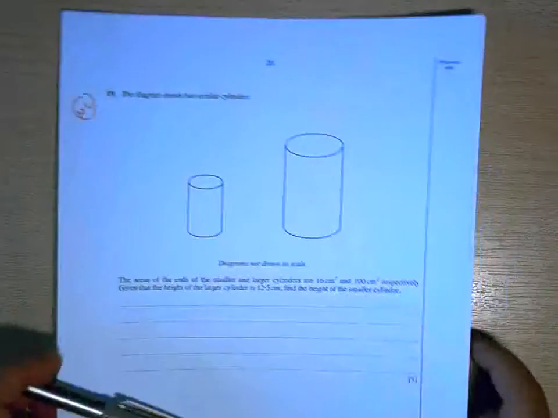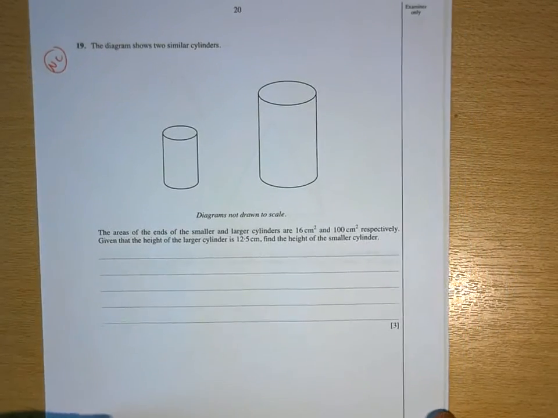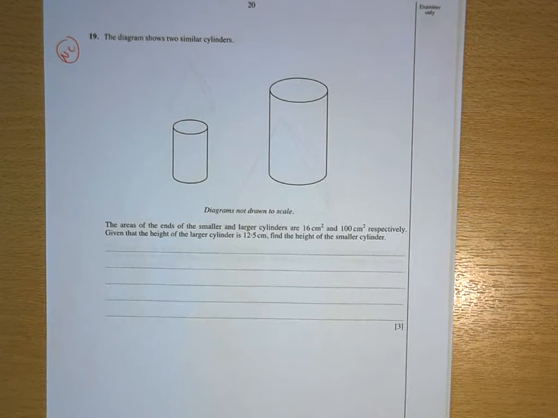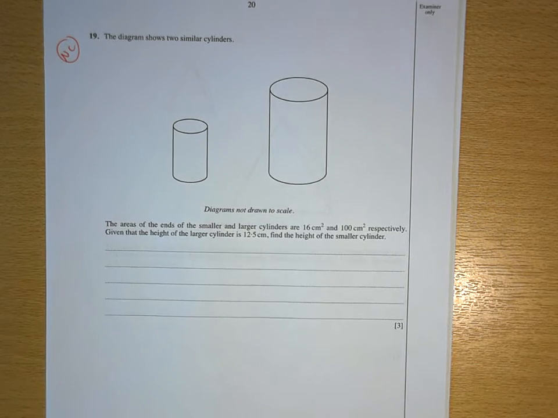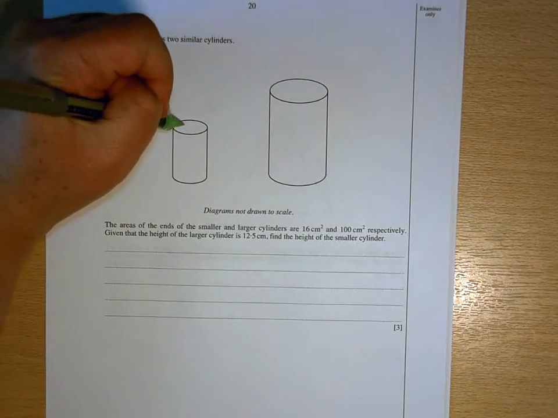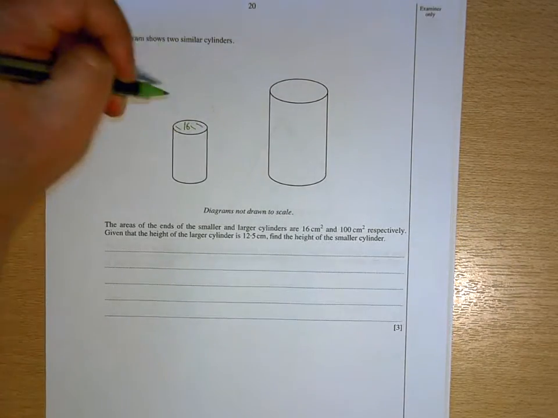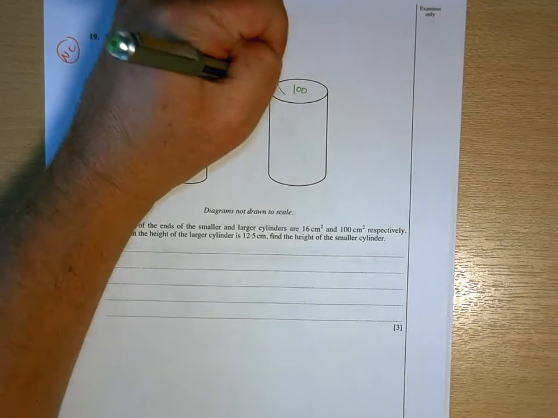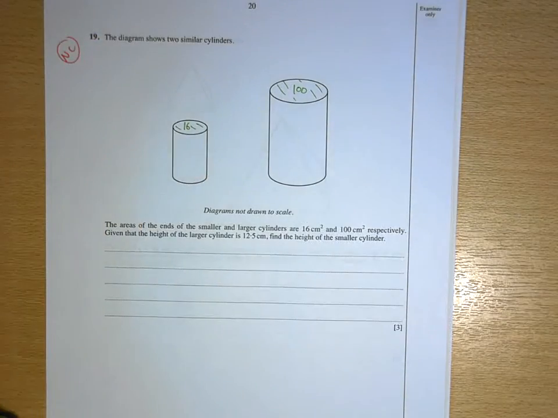Another non-calculator. Diagram shows 2 similar cylinders. The areas of the ends of the smaller and larger cylinders are 16 centimeters squared and 100 centimeters squared respectively. So the area of this one is 16, the area of this one is 100.